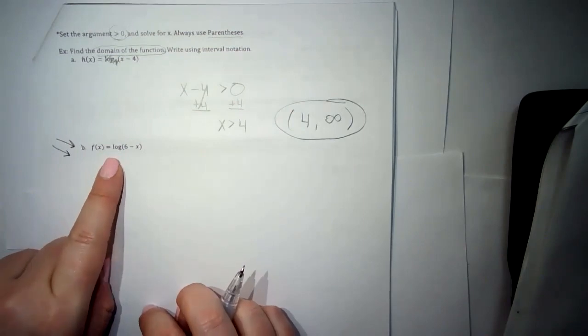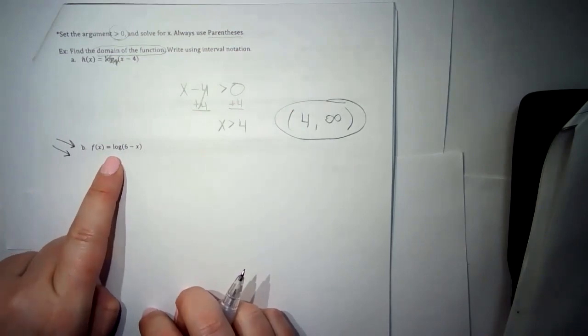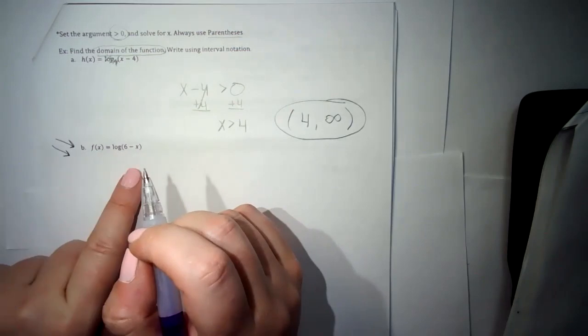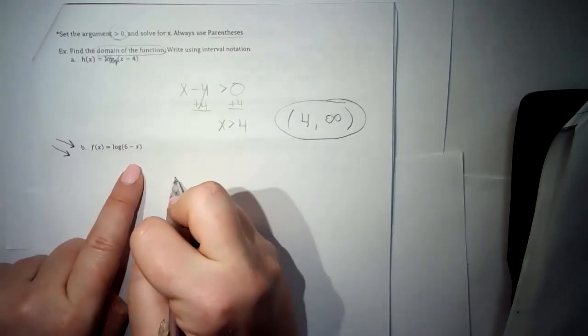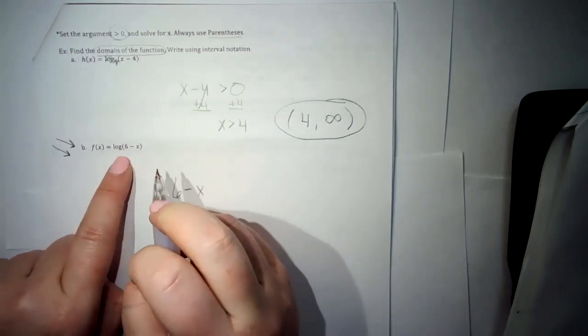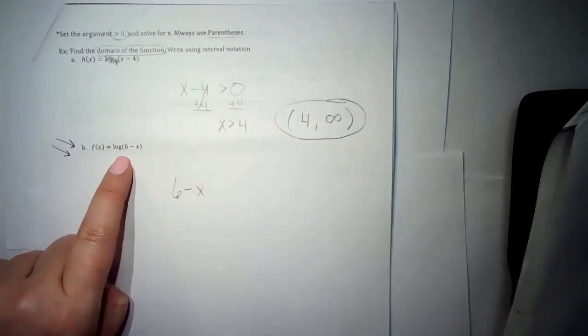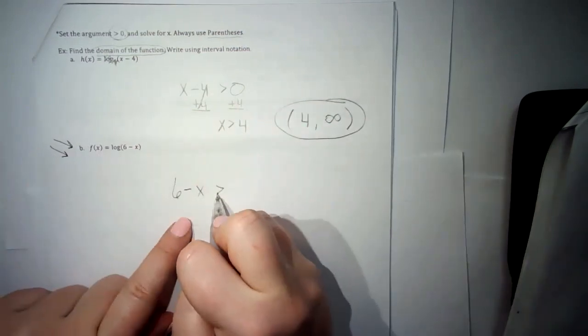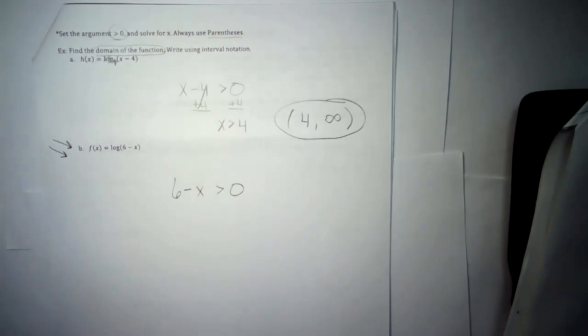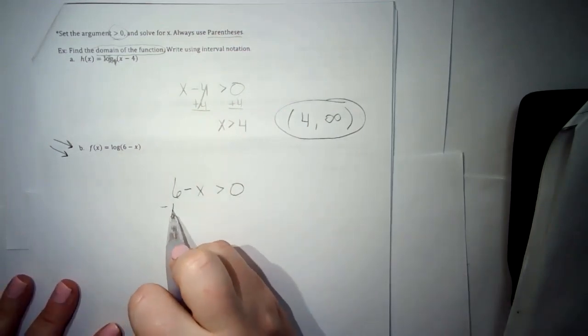Okay. Let's try this guy. I think this is the one from the test, but I could be wrong. Okay. All right. What am I going to use here? 6 minus X. Do I care about any other part of that? No. Yeah, good. Set it equal to 0 or greater than 0. Greater than 0. Okay. And I'm going to solve.